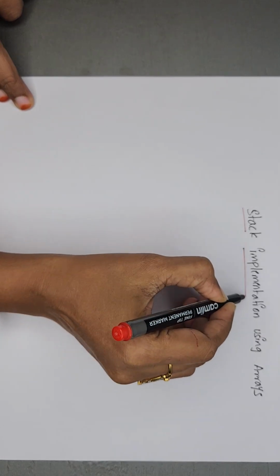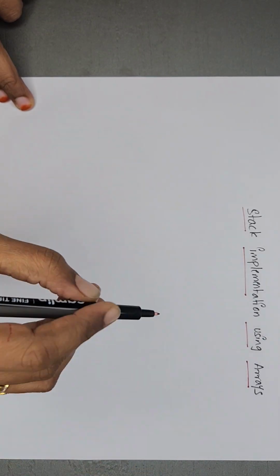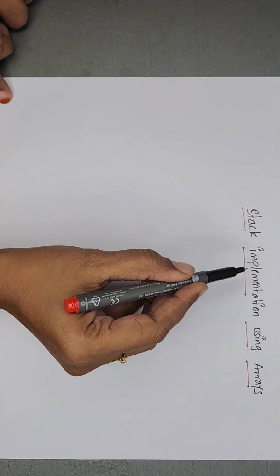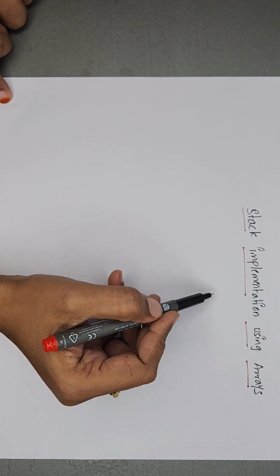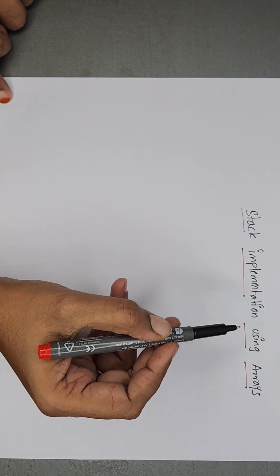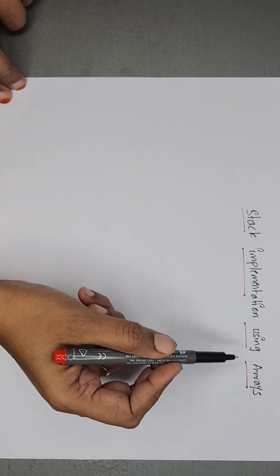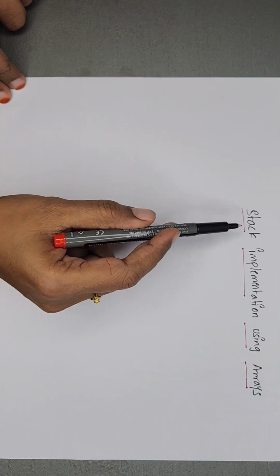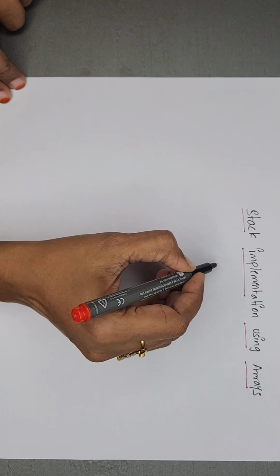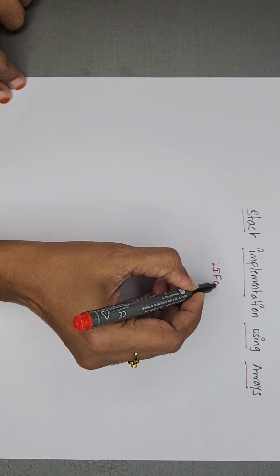Hello everyone. Topic is stack implementation using arrays. Stack concept we can implement with the help of arrays and with the help of linked list also. So I'm going to discuss stack implementation using arrays. Stack means linear data structure which follows last in first out order.